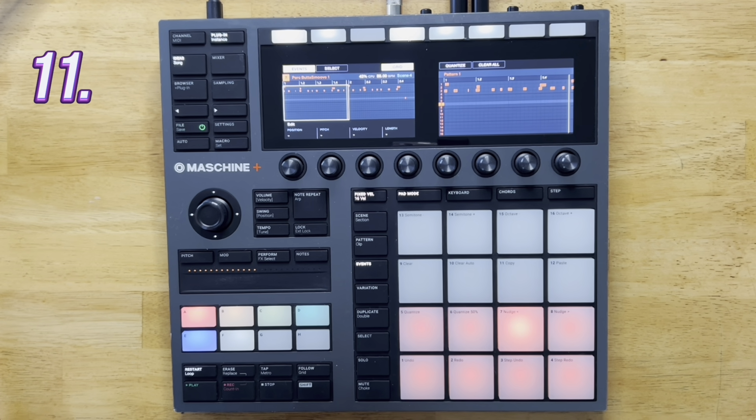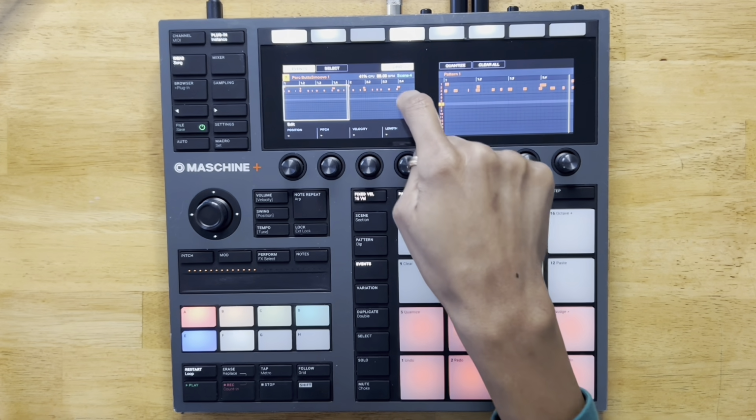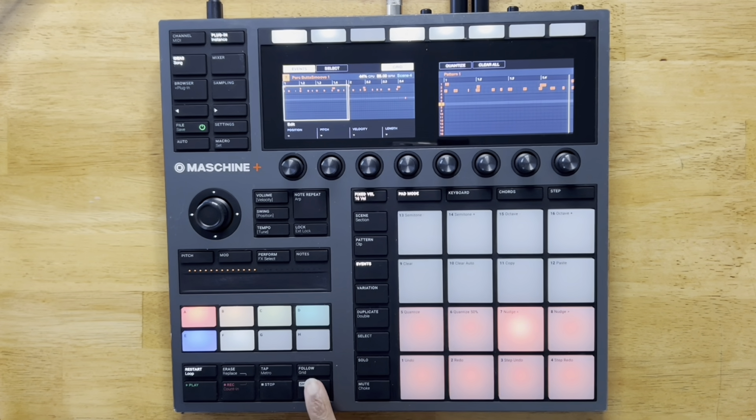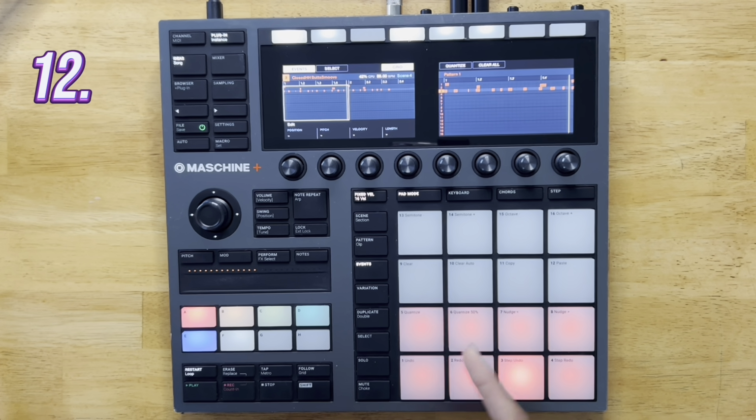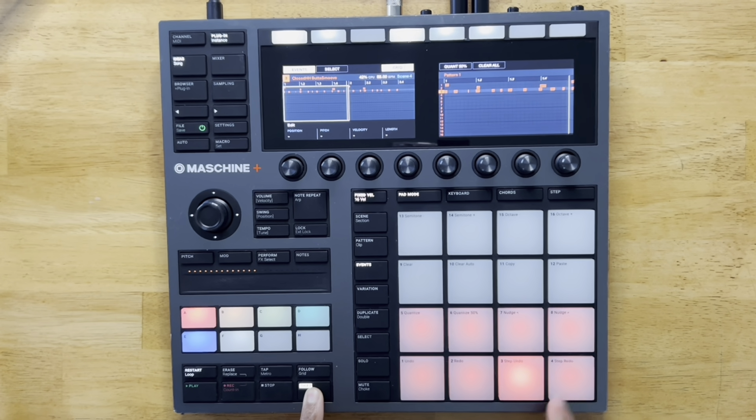Let's say you just recorded some MIDI into this pattern, and you don't like the last few things you did, but you don't want to do it all over. You can easily delete the last few notes by holding down Shift and pressing Step Undo until you delete all 3 notes. And then, if you delete too many and you want to bring some back, you can hold down Shift and press Step Redo.